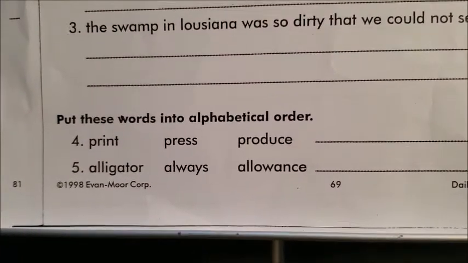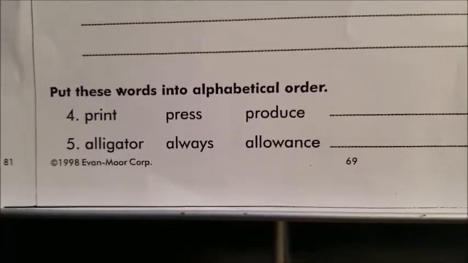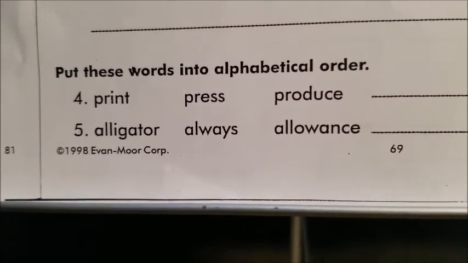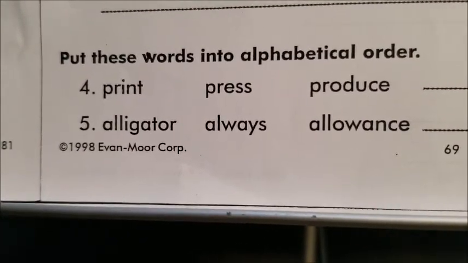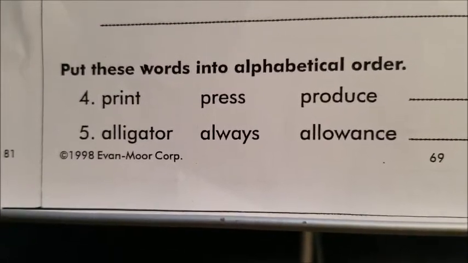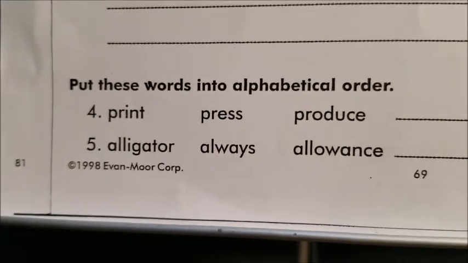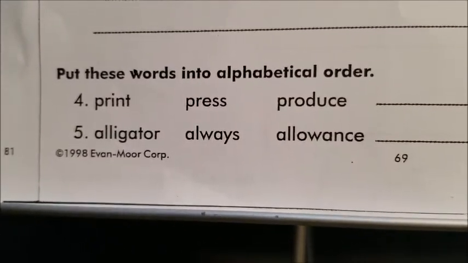Put these words in alphabetical order. Very good. Now, you boys and girls, you know how to do this, but it takes patience. So practice it and be serious about it. It's very important. We went over this the other day when I had the dictionary out.